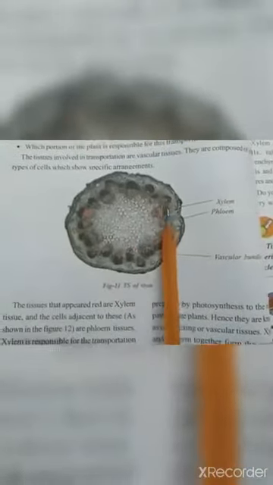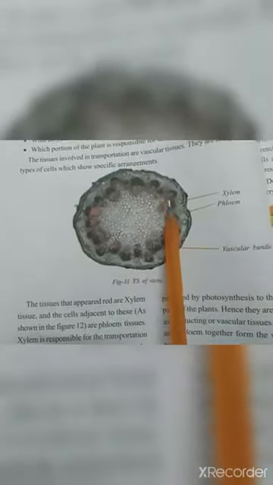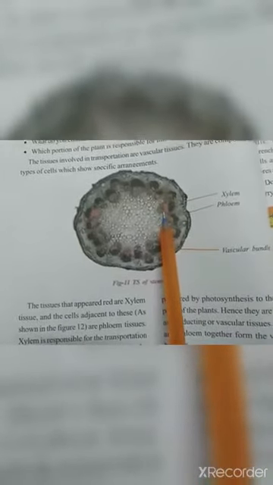Let us see figure 11, TS of stem. It is a very important diagram from chapter 2. In our next class, while explaining chapter 3, we will draw the diagram. TS of stem, observe this. If you cut the stem, there is a chance to see some bundle-like structures inside the stem. This is one bundle, next another bundle, and so on. These bundles are called vascular bundles.